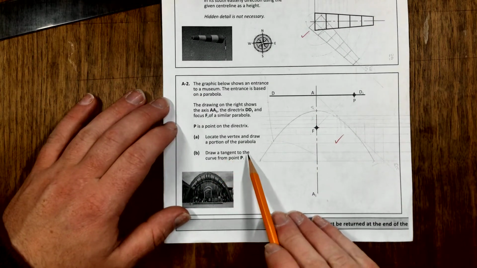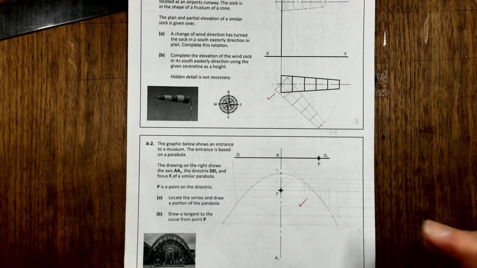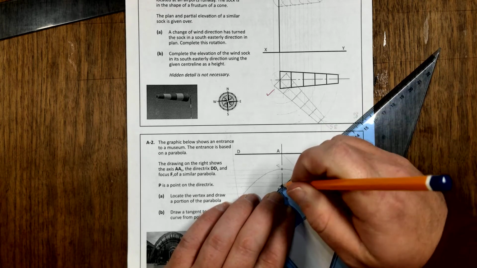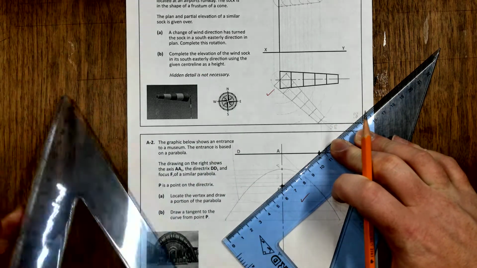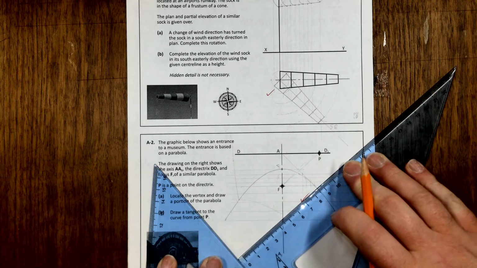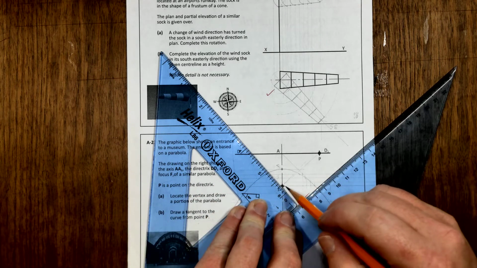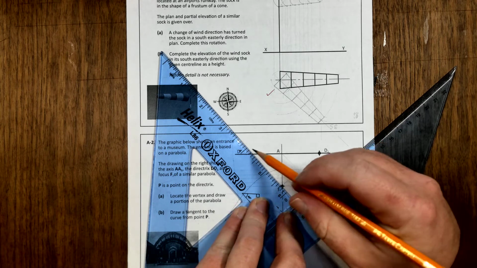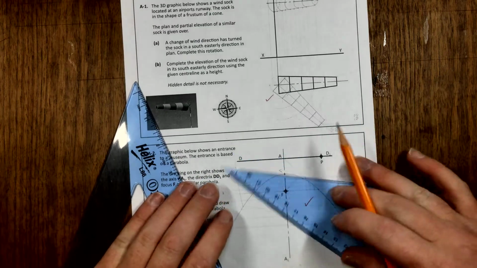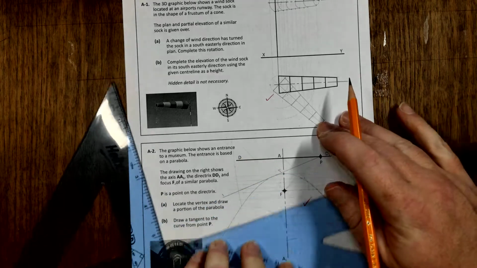Part B. Draw a tangent to the curve from point P. So this is a construction common to all tangents. If you join your point that touches the directrix, so back to your focus, if you then create a 90-degree angle where that occurs, so if I just use my sliding set squares here, I'm going to bring this down, and if I come 90 degrees to that line from P to F, from F, where that cuts my curve, that will give me my point of contact. All I need to do is join P through there, and there we go.